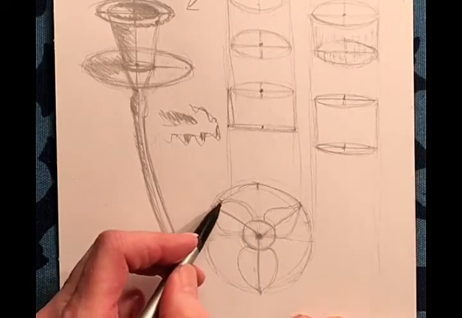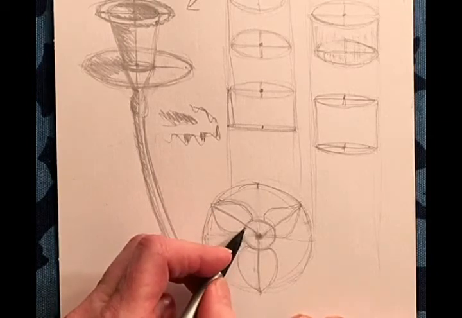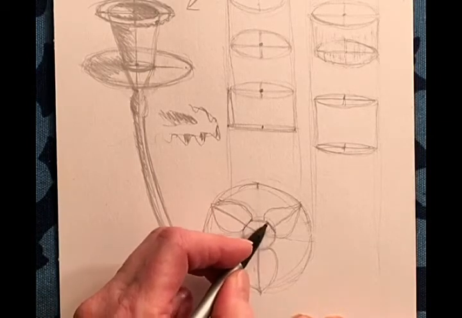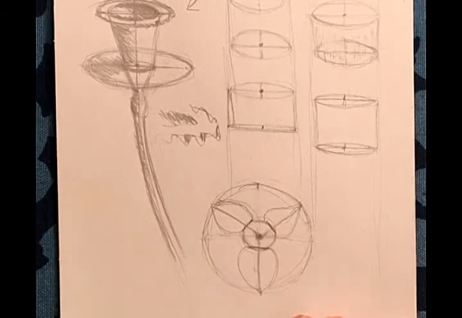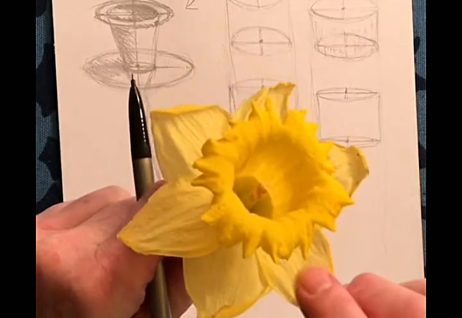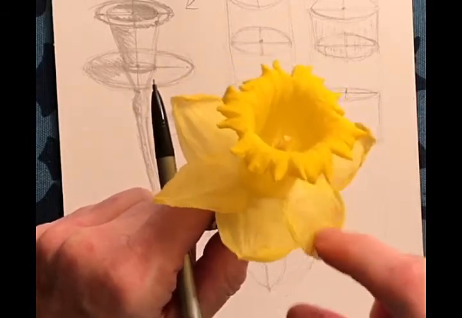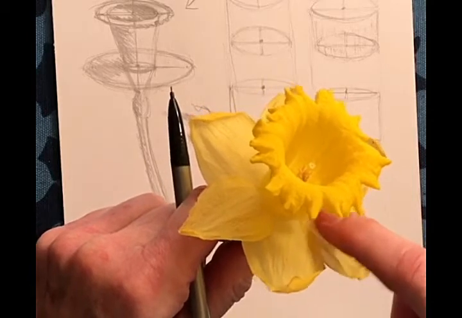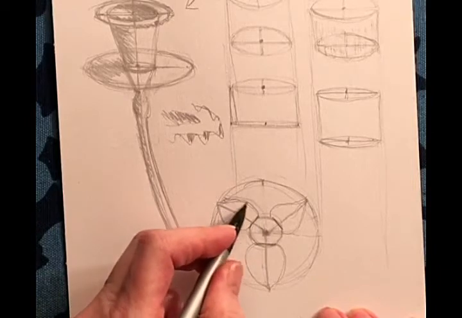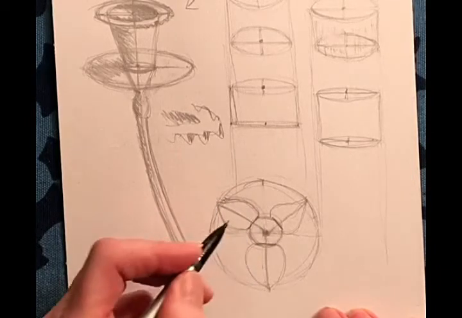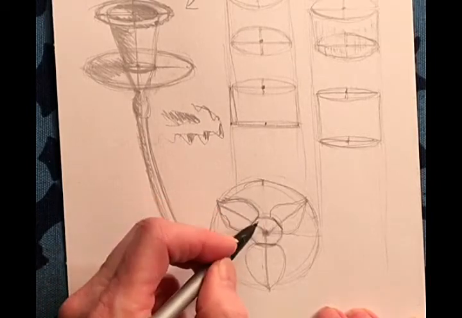And actually, if you look at a daffodil, you would see they almost flatten out here at the base, where the petal meets the trumpet, it almost becomes a flat line. Okay, so these are the petals that open first, and they're on top, and they're a little more pointed than the ones below it.